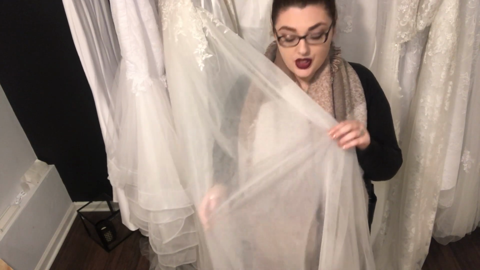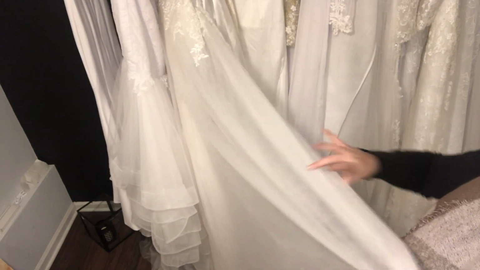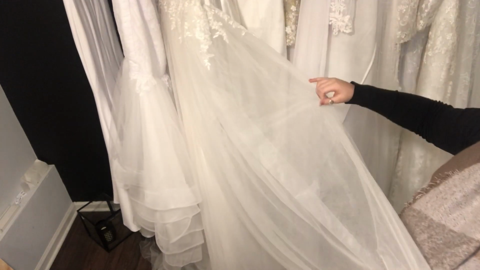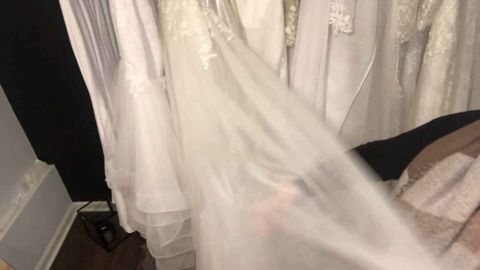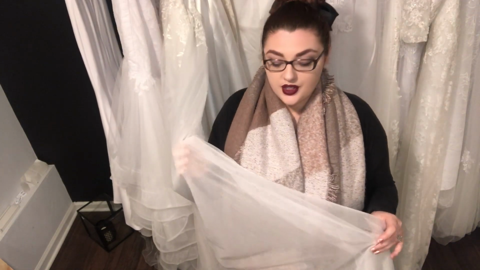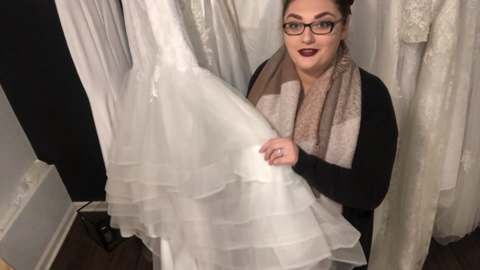Organza has more structure. So this one, again, is very see-through, very fluffy. A lot of people are very familiar with this fabric because it's used for tutus or any kind of costume or anything like that. So we won't go too much in depth with tulle. Again, a lot of times you'll see it on sleeves, paired with lace to make sleeves or overlays or over skirts, but that's tulle. Now, organza, which is very fun.